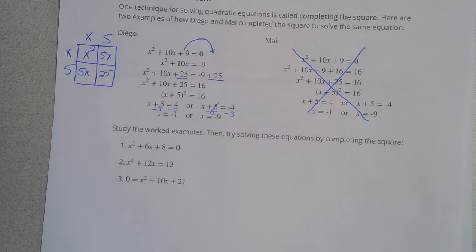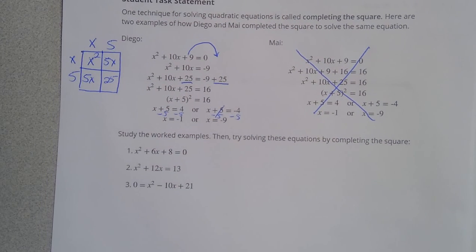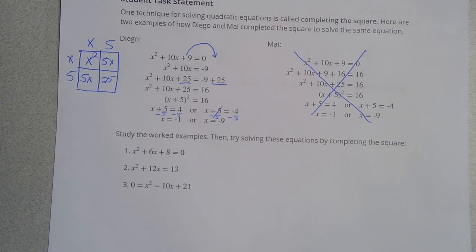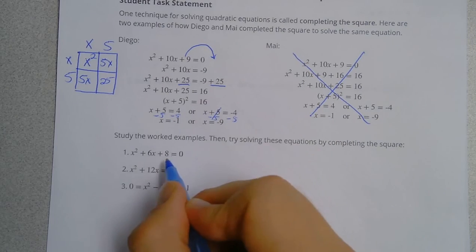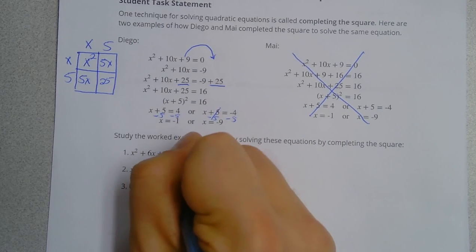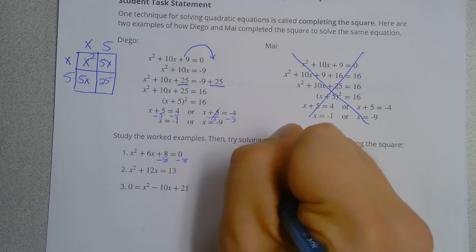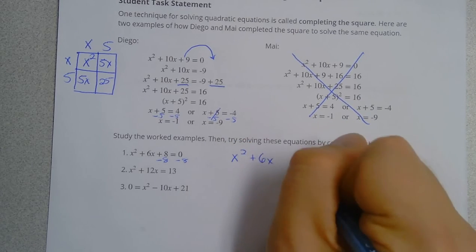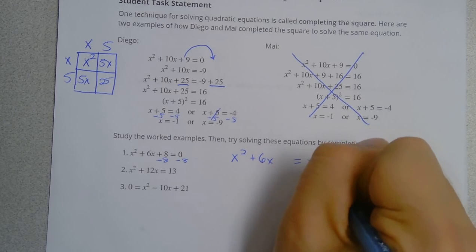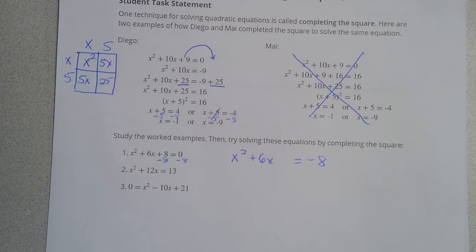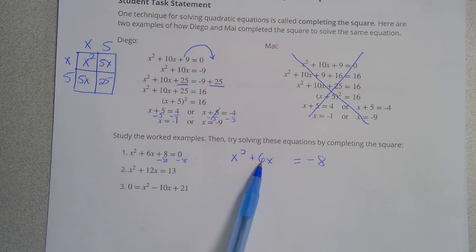So what we're going to do is use that method, and I'm going to model number 1 and number 2 and leave 3 for you to do. The first thing that I have to do is move the positive 8 over to the other side. So we have x squared plus 6x is equal to negative 8. And then a reminder, the middle term gets split into 2 equal parts.